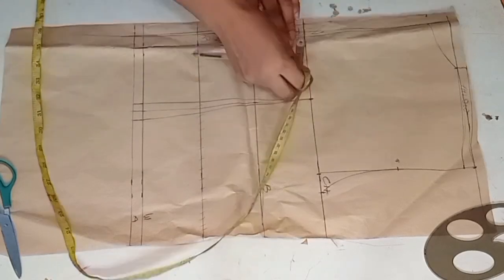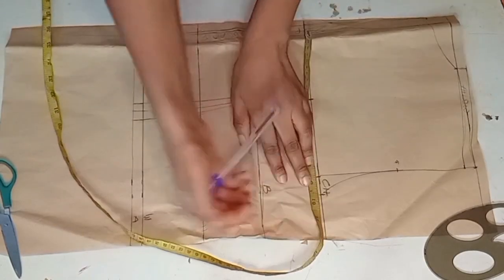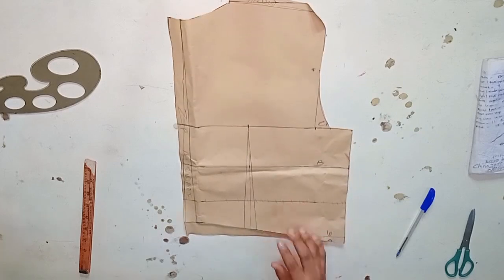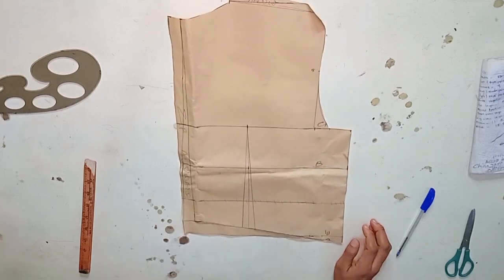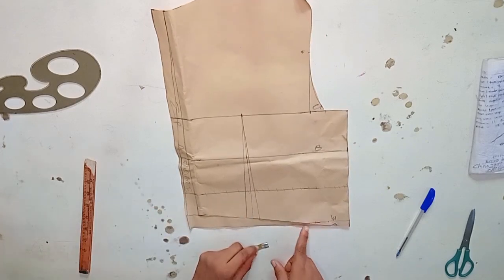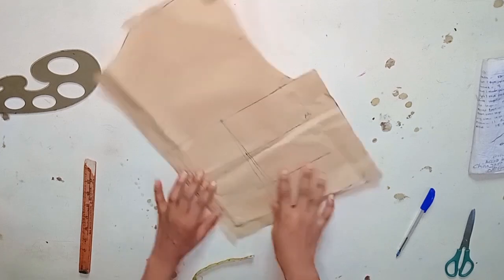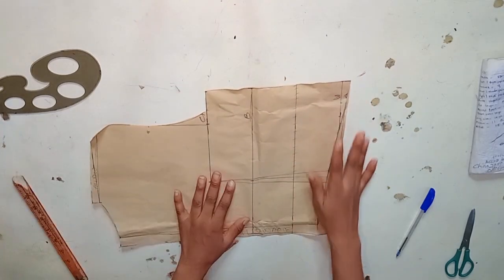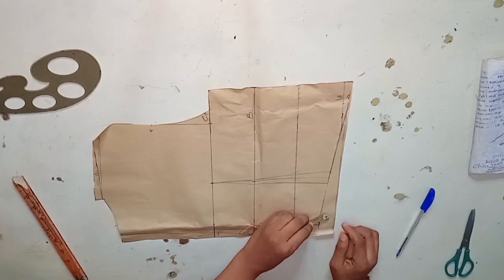So after drafting the dart, I went ahead to mark out all the measurements. So guys, when I was marking out the measurements, I realized that my camera was not recording. But what I did was, after marking out the measurements, I just went ahead to cut out my pattern paper. And then after cutting it out, it's time for us to blend our waist.